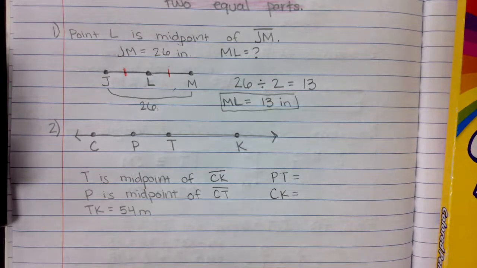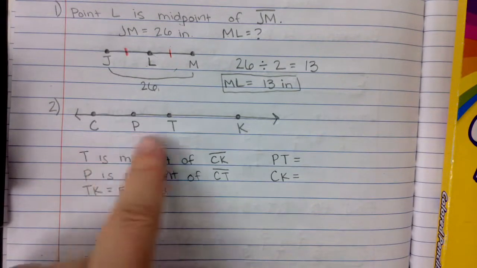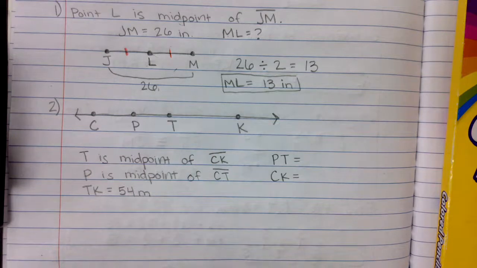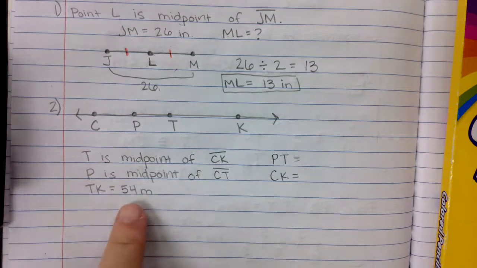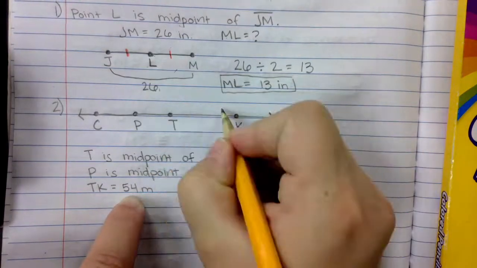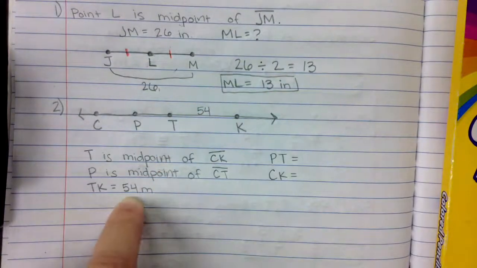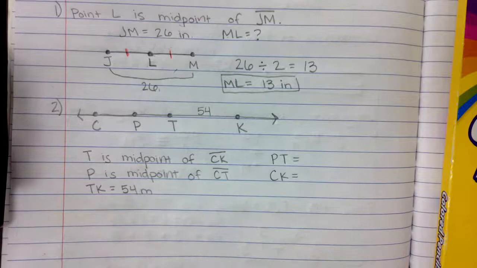If this is 54, C to T is, because T is that midpoint, about half. We're going to split it into 2. So 54 divided by 2.